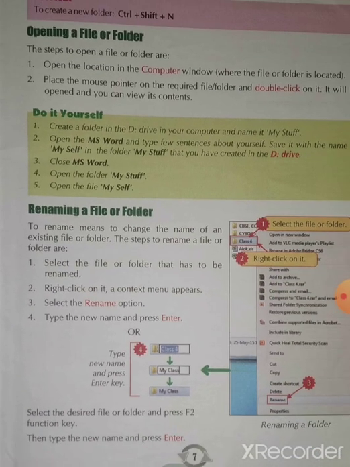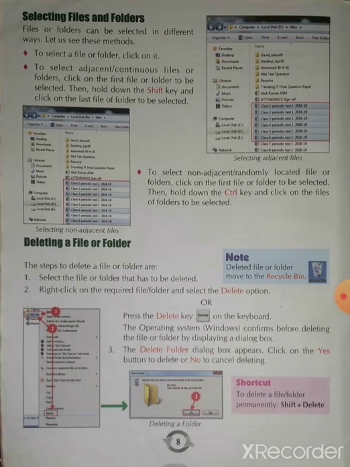Okay, so select the desired file or folder and press F2 function key. अगर डायरेक्टली आप लोग F2 की प्रेस करके करोगे तो भी इट विल शोज टू रीनेम दैट फाइल एंड फोल्डर. देन टाइप द नेम, न्यू नेम एंड प्रेस एंटर. दिस इज हाउ you can do the renaming for file and folder. Understanding, children? Okay. Our next point is selecting file and folder.